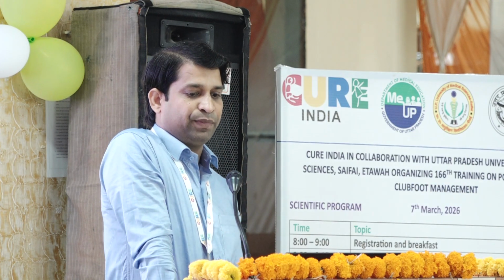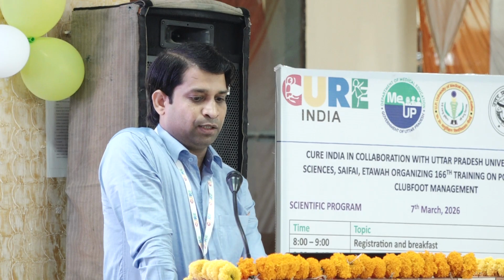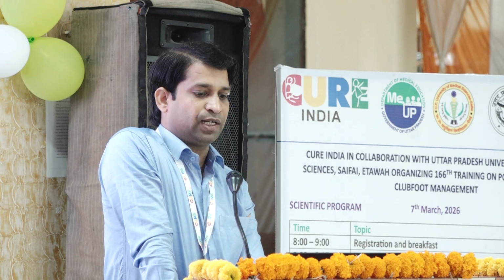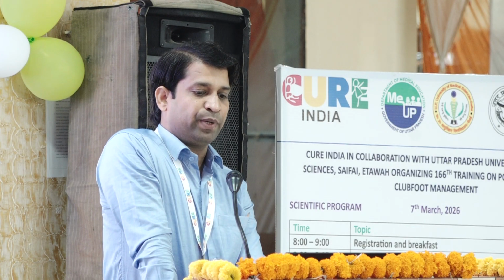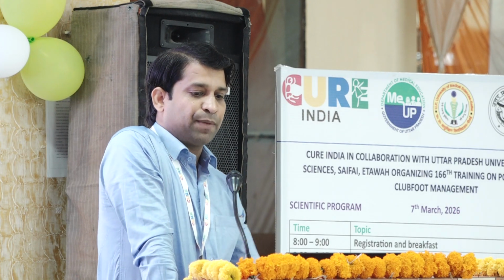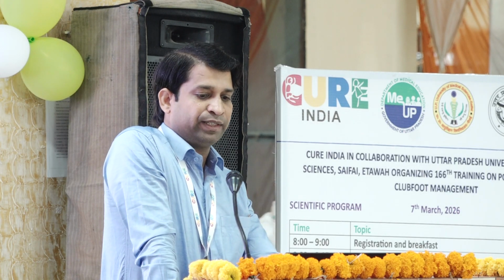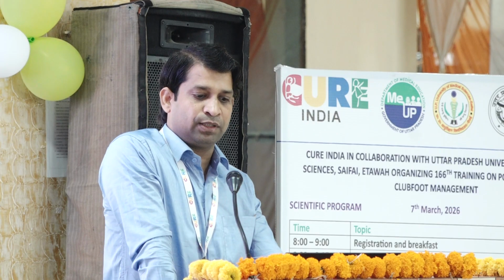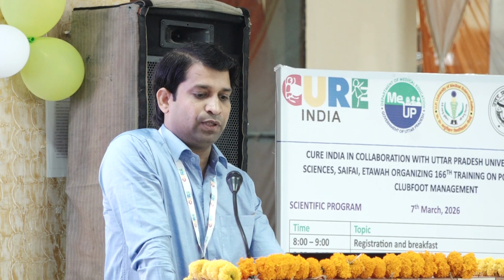As I mentioned, the Pirani score needs to be documented at every visit, and looking at how the Pirani scoring chart is progressing helps us make important treatment decisions. For example, what should be the timing of TA tenotomy? Look at this graph here. You can see at the onset of the treatment the Pirani score was 6, 3 for the hindfoot and 3 for the midfoot.